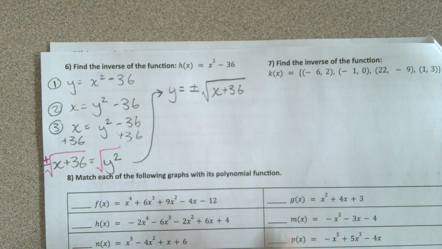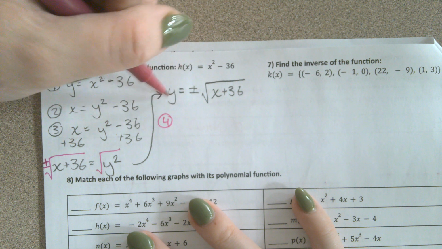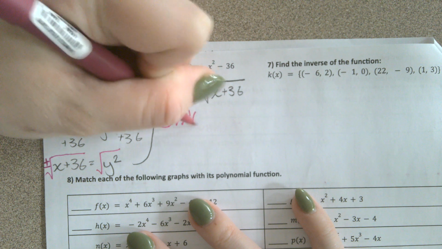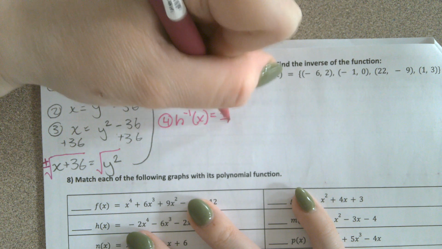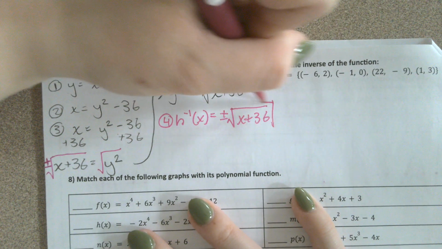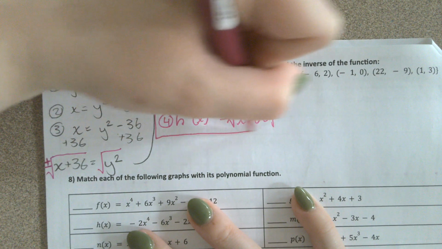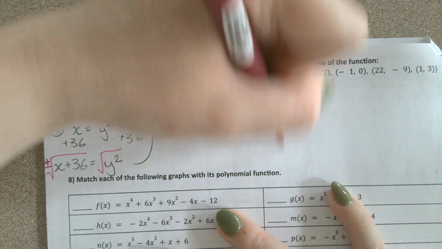And then last but not least, step number 4, change it back in terms of h. So it's h inverse of x equals, and then your equation, plus or minus the square root of x plus 36. And there you have it. Number 7.